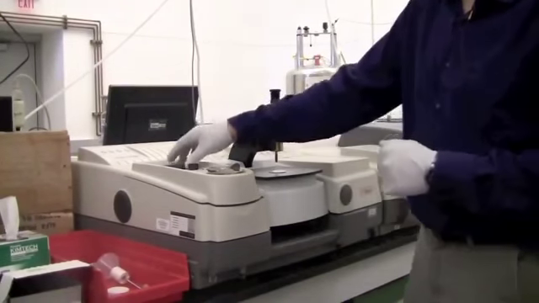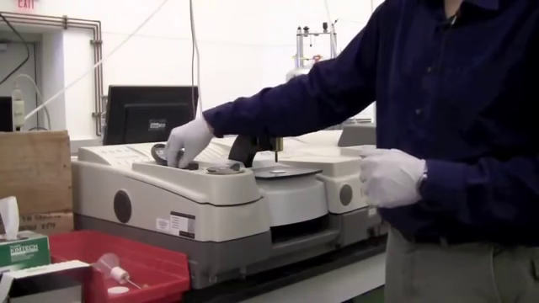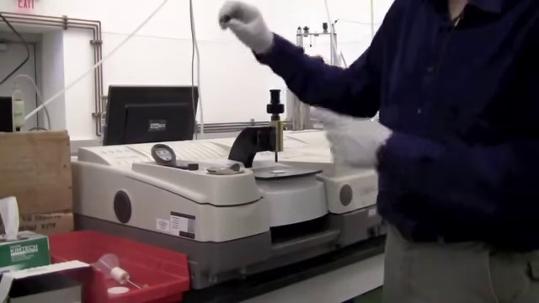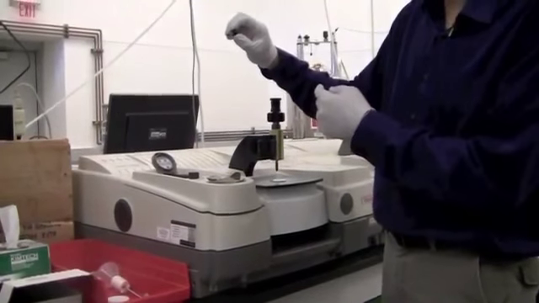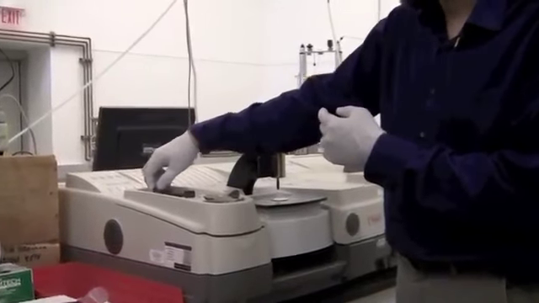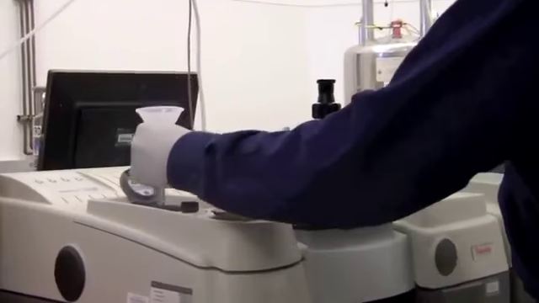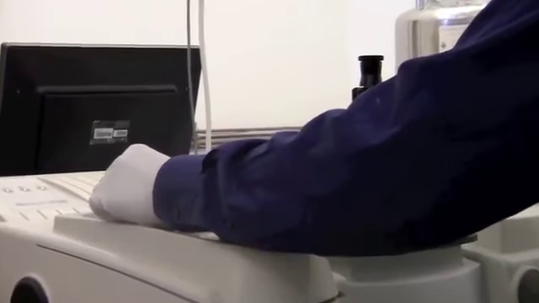And the first thing you should check is whether the detector is cool. So you can take out the cap, and if there's frost on the cap, then the detector is cool. But if it's not, then you need to add liquid nitrogen. And you can use a funnel, this funnel, to add liquid nitrogen.